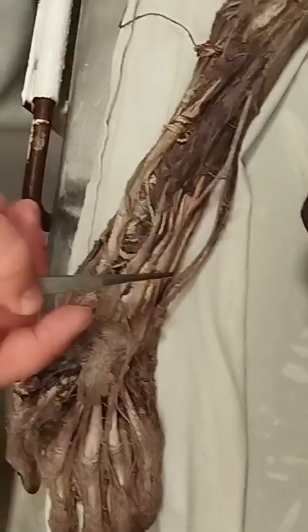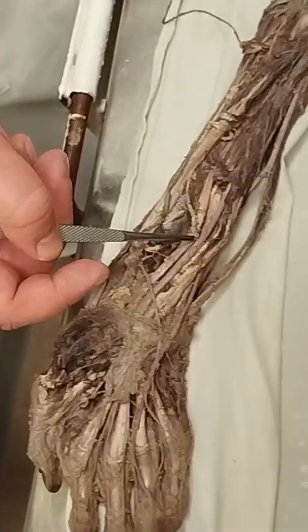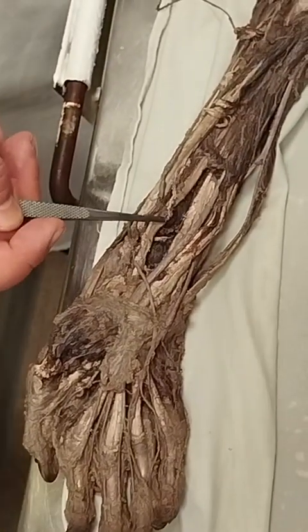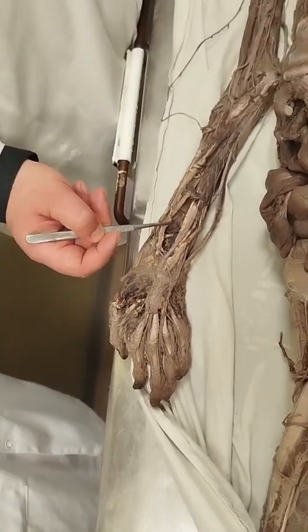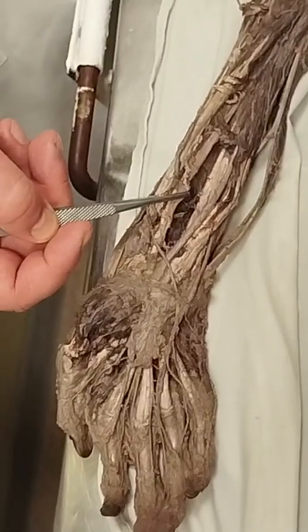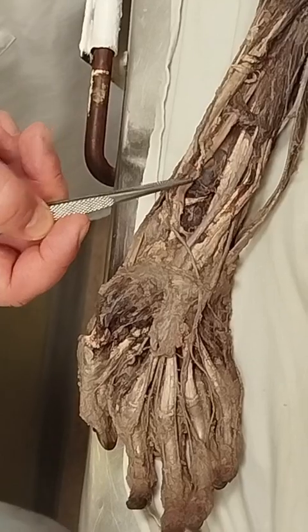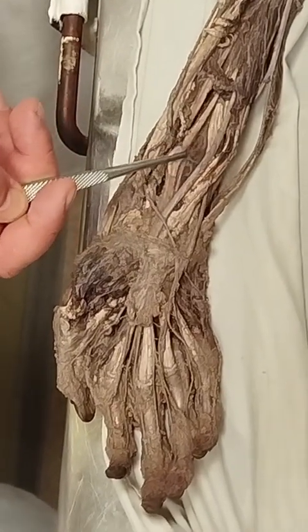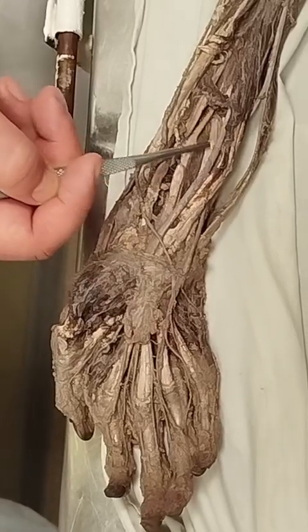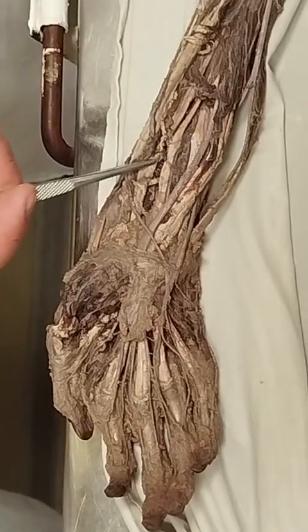First of all, we can see this muscle, that is the long flexor of thumb, musculus flexor pollicis longus. Next is musculus flexor digitorum profundus, the deep flexor of fingers.